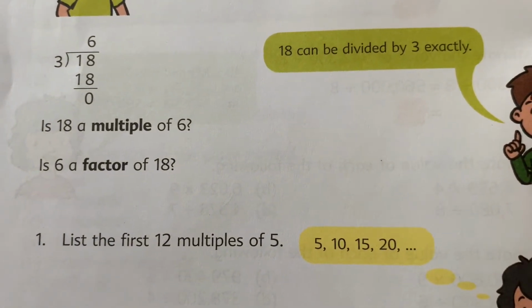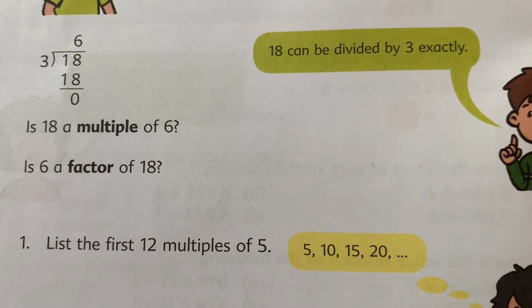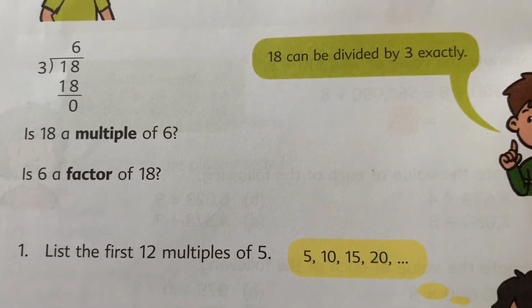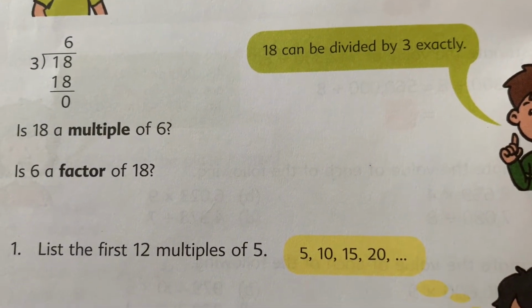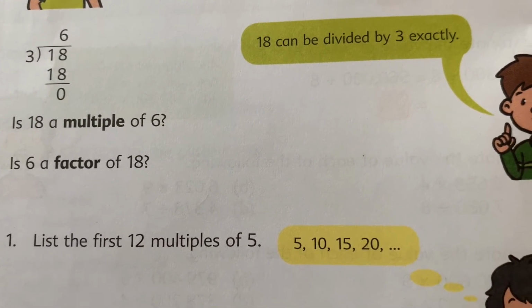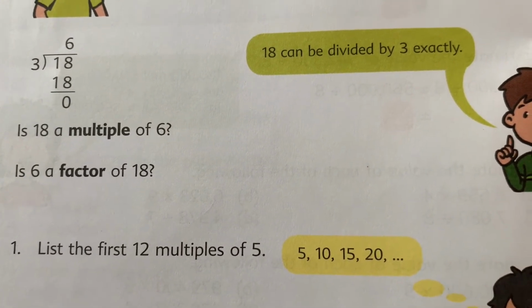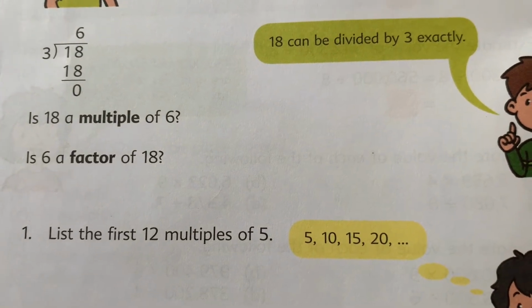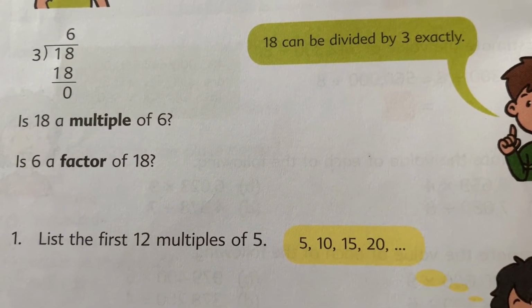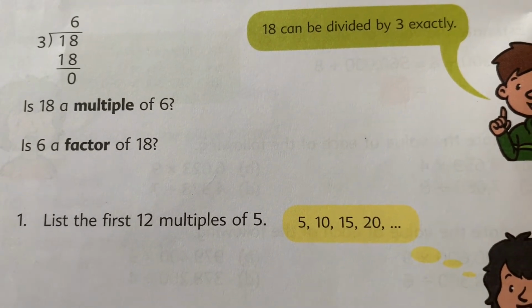So if we divide 18 by 3, we put it in the box. 3 cannot go into 1, we would put a marker, but in this case, this is the textbook. So 3 into 18 can fit 6 times, evenly. Is 18 a multiple of 6? Yes, because 6 can fit into 18 3 times. Is 6 a factor of 18? Yes, because 18 divided by 6 is 3.